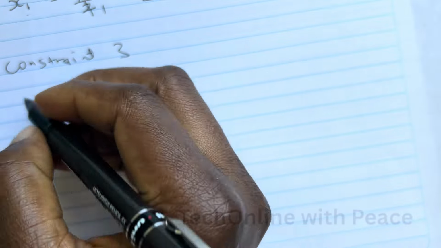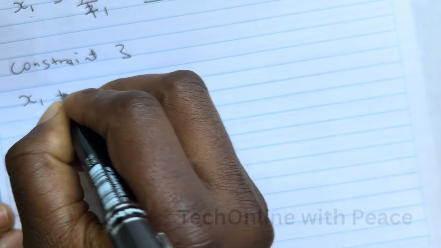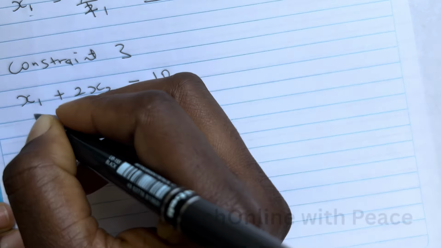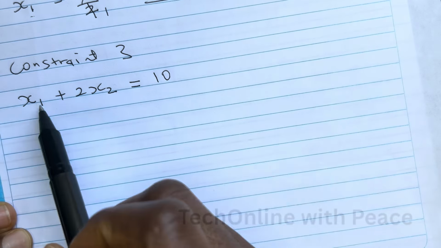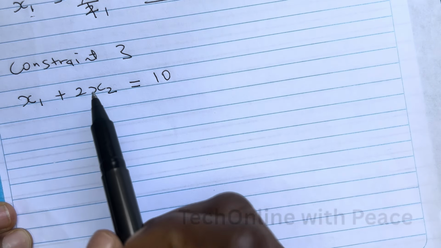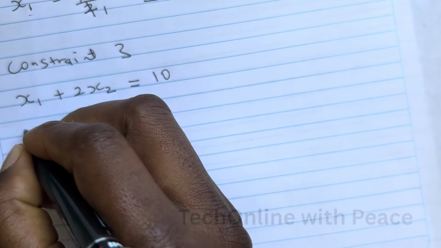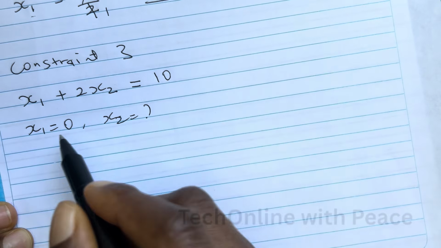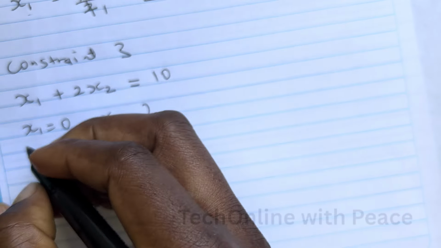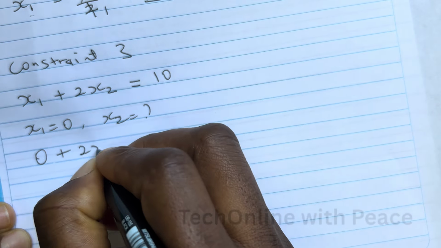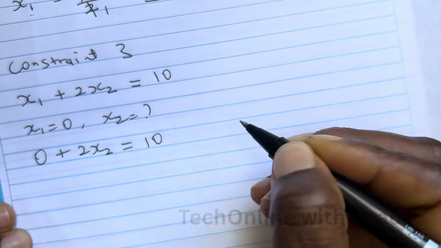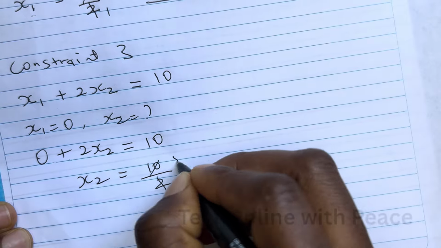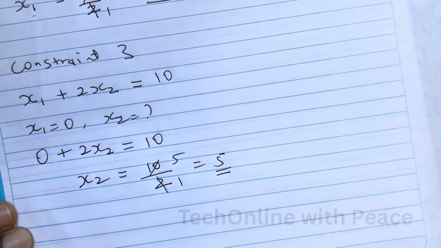So for the third constraint, we have x1 plus 2x2 equal to 10. We need to find the value for x2 when x1 is 0. We need to find the value for x1 when x2 is 0. So when x1 is 0, what will be the value for our x2? So we're going to substitute this into this equation. We have 0 plus 2x2 equal to 10. Therefore, our x2 will be 10 over 2, which will give us 5.